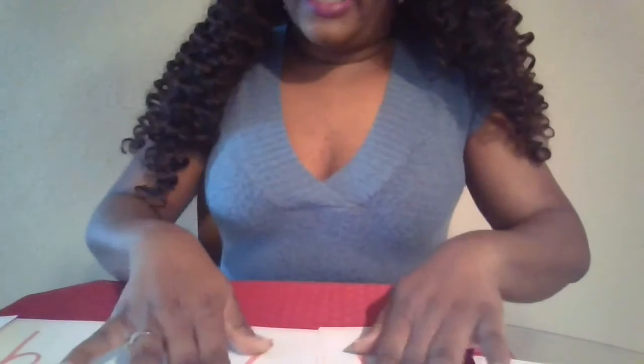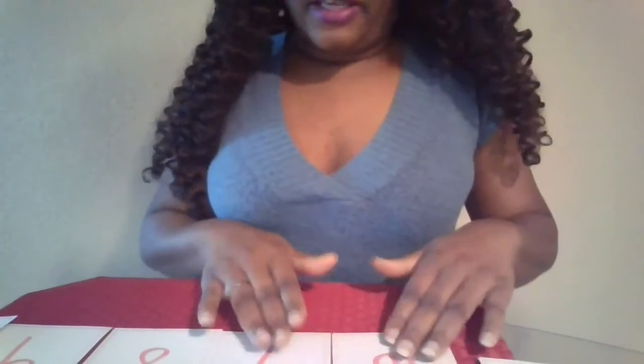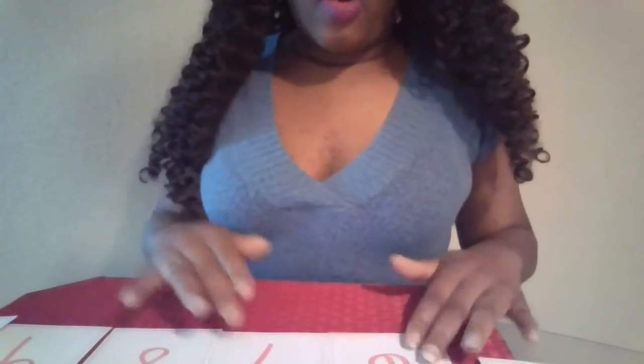Okay, this is the 10 frame. The 0 is by itself because 0 means nothing. And I want you to see this is what they're learning in school, the 10 frame. This is called a 10 frame. We didn't learn this way when we were growing up, parents, but this is what they're learning, the 10 frame. 5 and 5 makes 10. Okay, so this is the 0.